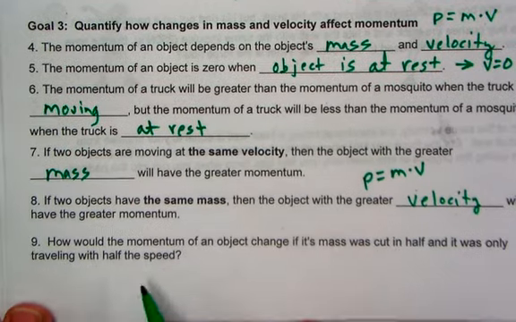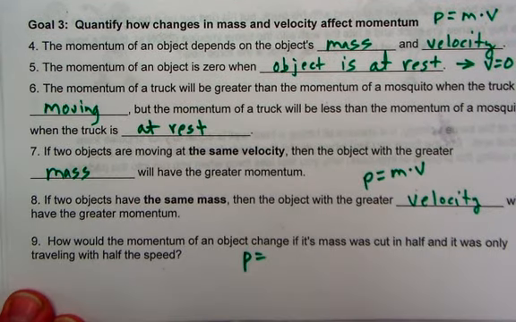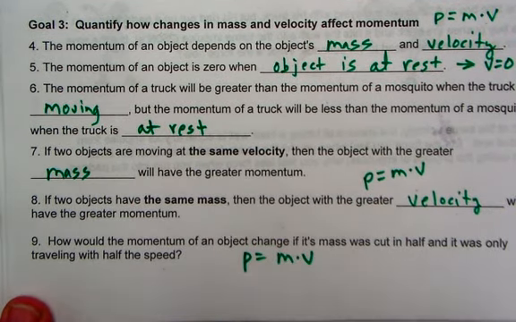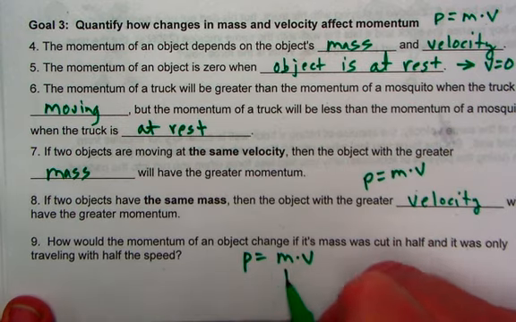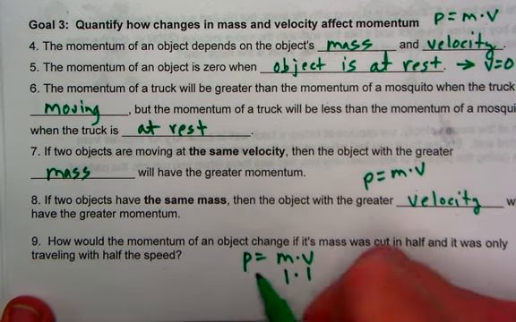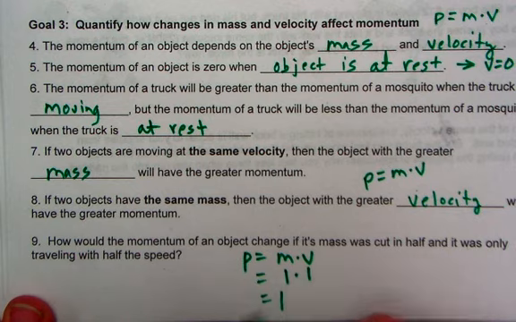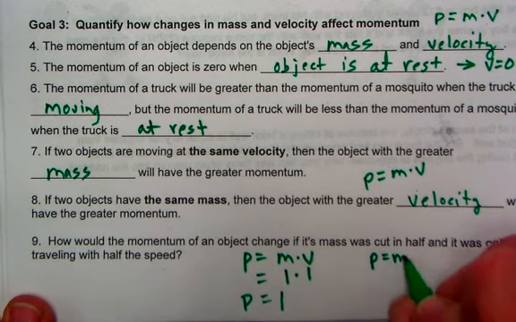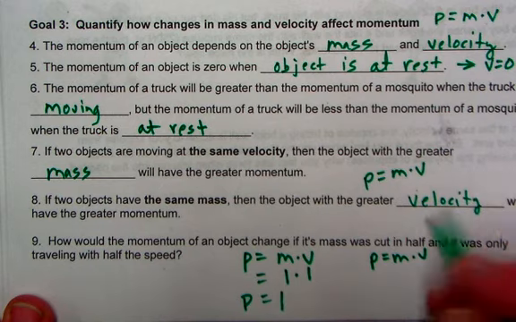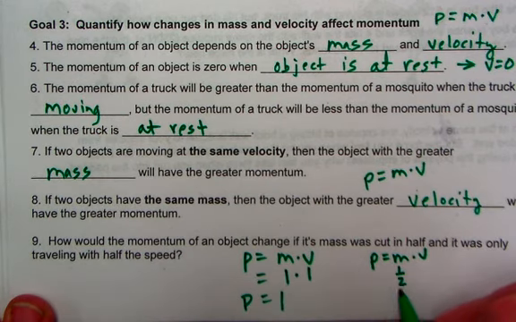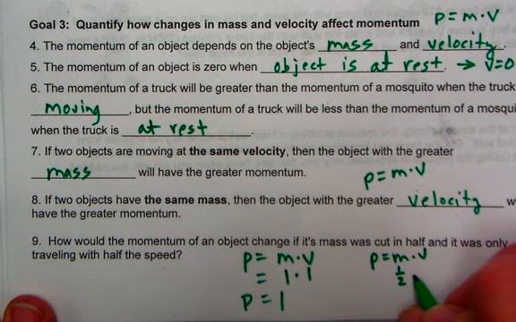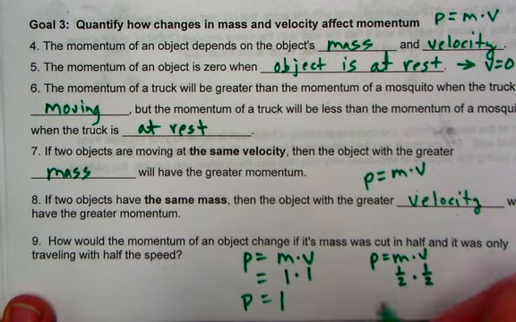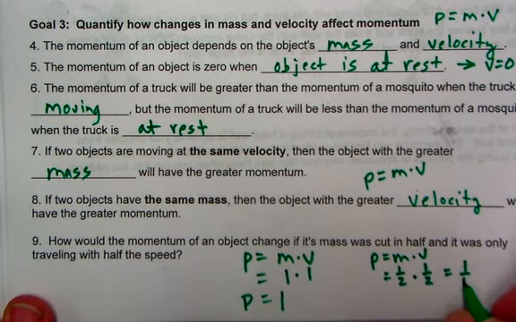Last question, number 9. How would the momentum of an object change if its mass was cut in half and it was only traveling with half the speed? So what we do is we compare, what if mass and velocity were both 1? We're going to compare everything to that. If that's the case, then the momentum would be 1. So what they want you to do is say, hey, what if you change mass and now it's only cut in half? So instead of 1, we put a half. If it was traveling with half the speed rather than 1, it's traveling at half. So 1/2 times 1/2 equals 1/4.